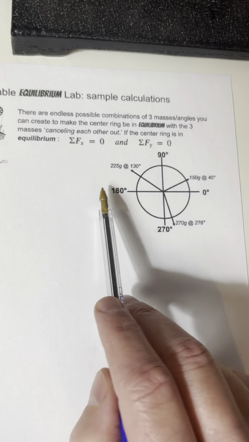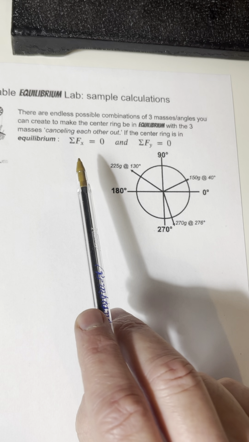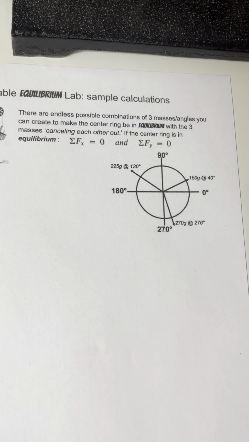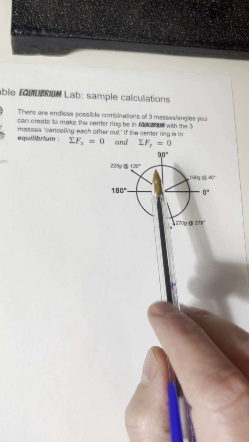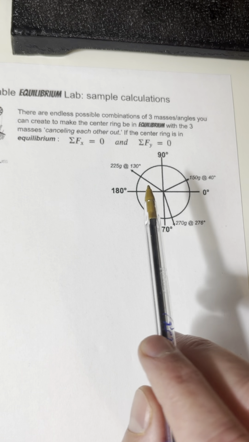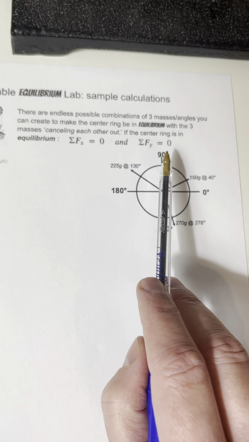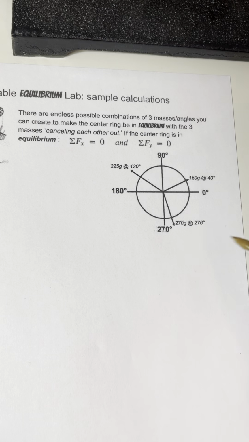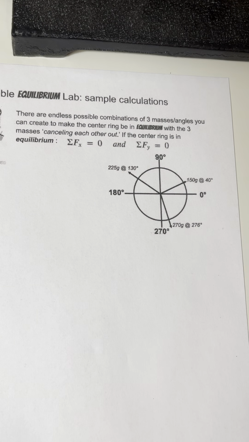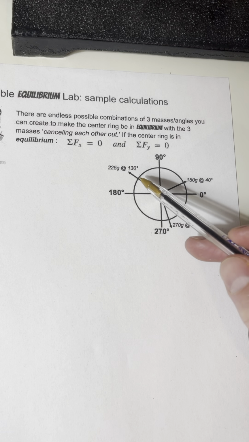Keeping in mind, we know that if we have equilibrium, either there are no forces acting on an object or all the forces cancel out. If all the forces cancel out, and force is a vector quantity so direction matters, that means the sum of the forces in the x direction should equal 0, and the sum of the forces in the y direction should equal 0. And from here, we can take a look at our specific masses.